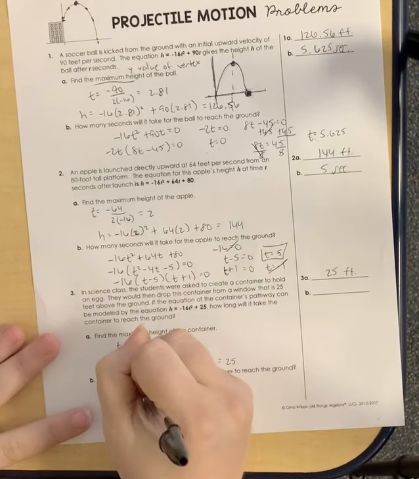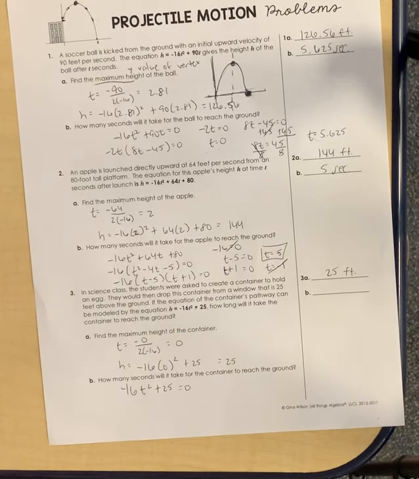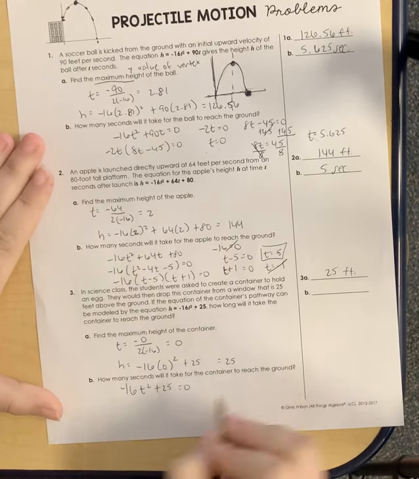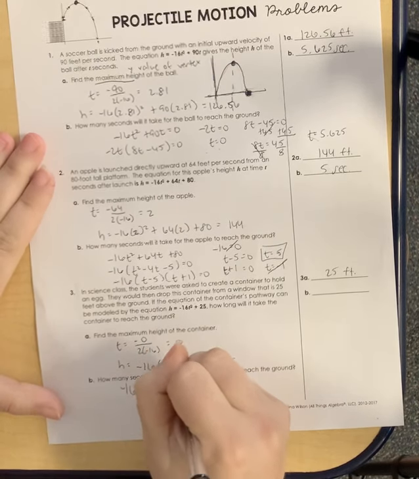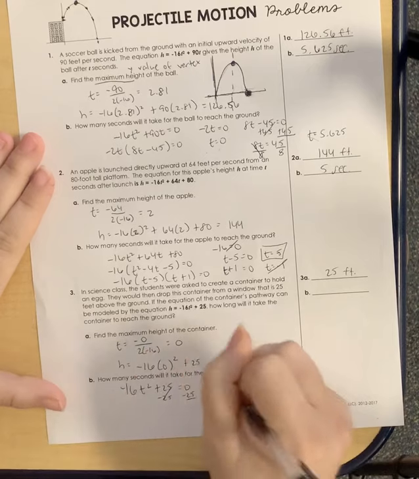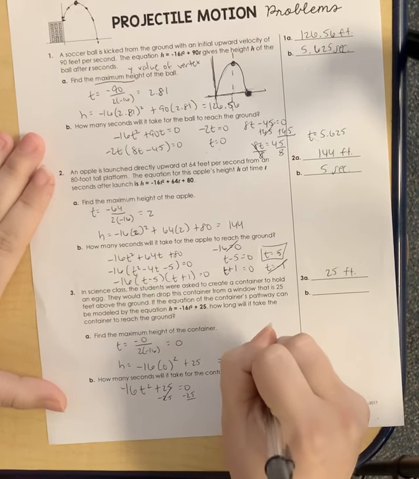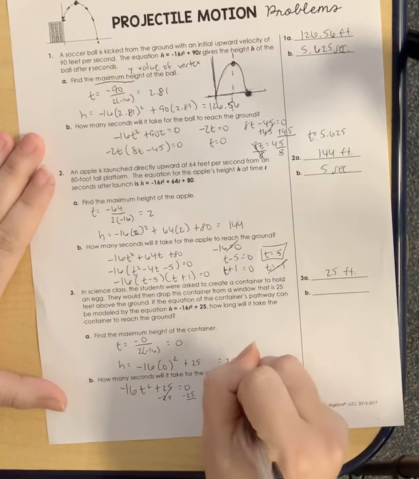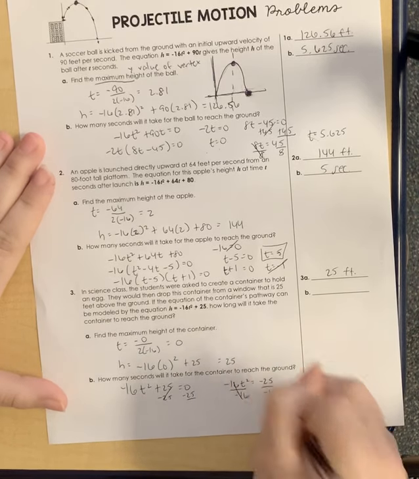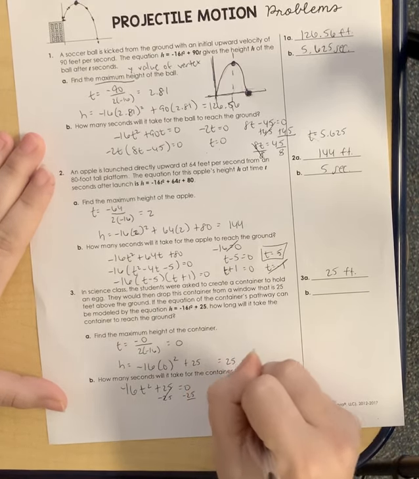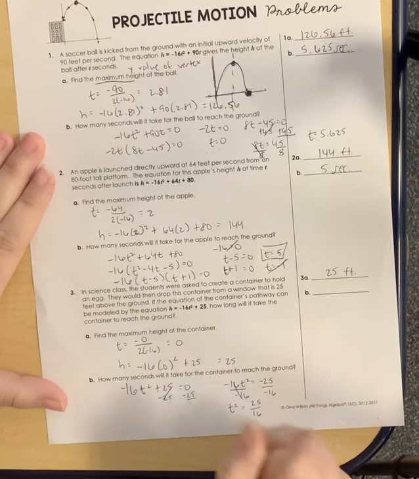Figure out which way is the best way to solve it, probably using the square root method. So subtract 25 over, so we have negative 16t squared equals negative 25. Divide by negative 16, so we have t squared equals 25 over 16.